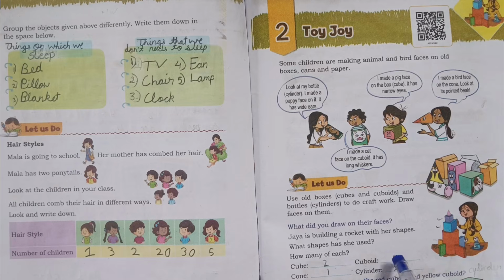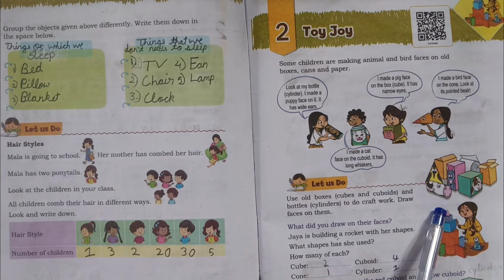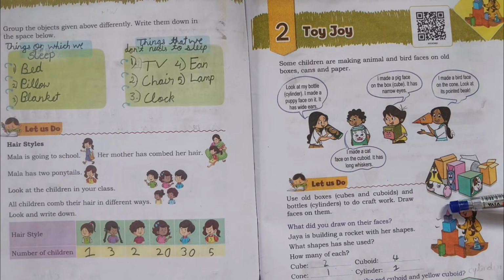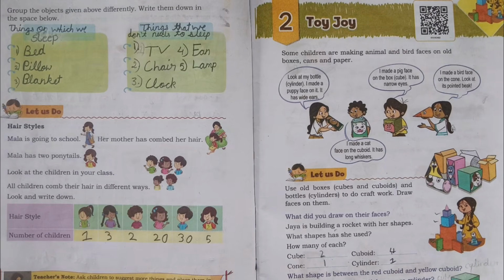Cuboid: 1, 2, 3, 4. These are cuboids, so 4 cuboids. Cone, at the top of the rocket. Cone shape is there. That is 1, the pink color one. And cylinder: here, the orange color big one. It is a cylinder, 1.